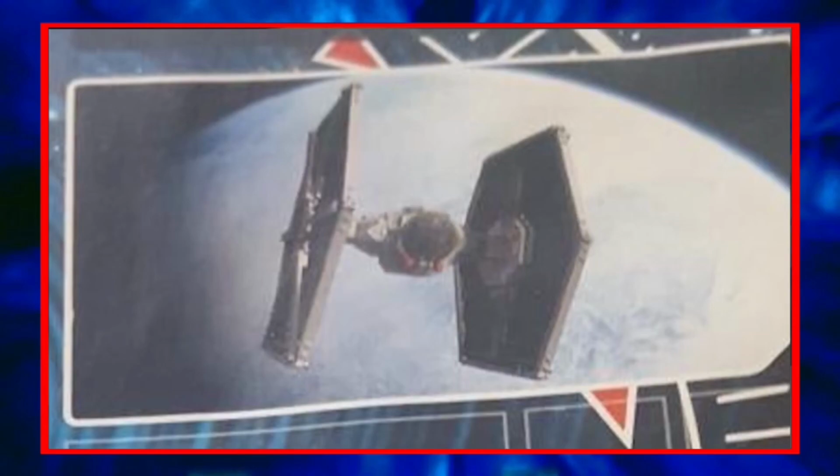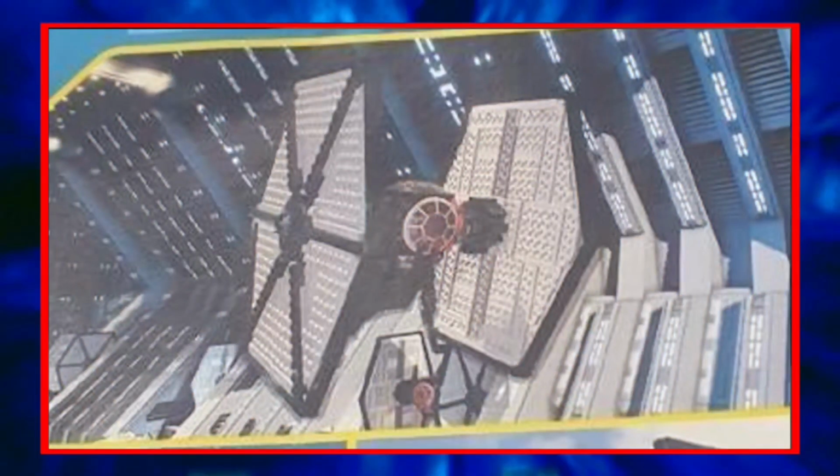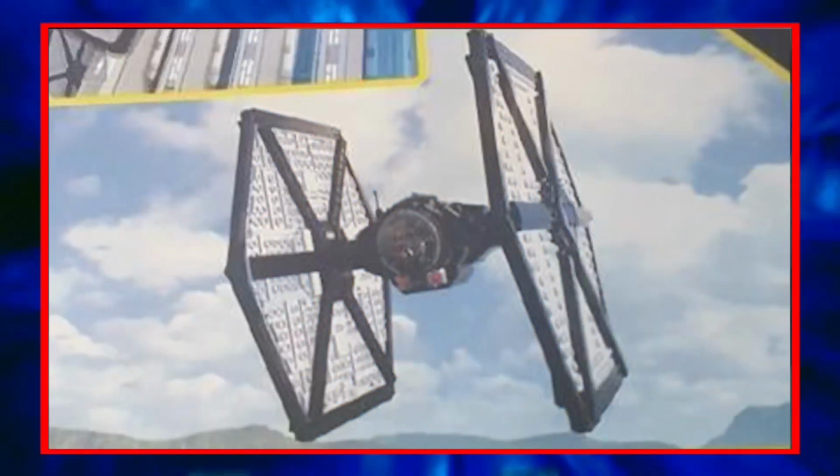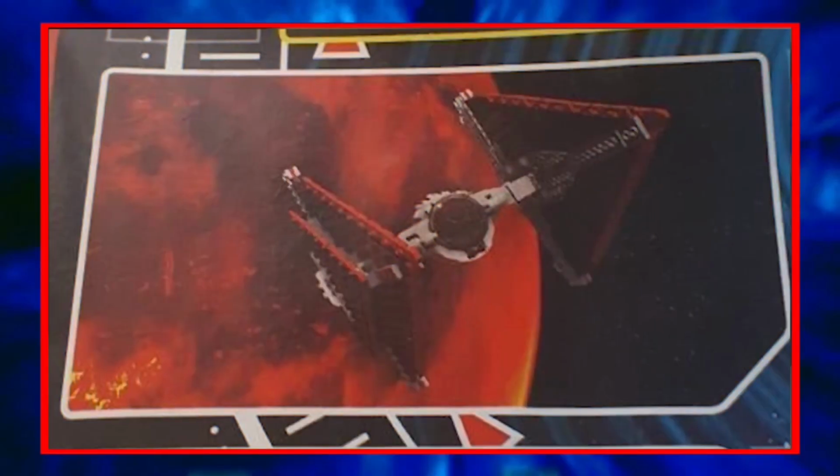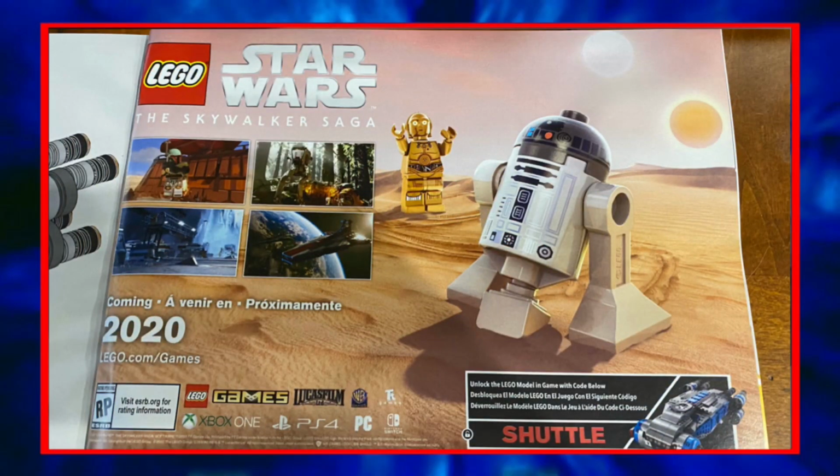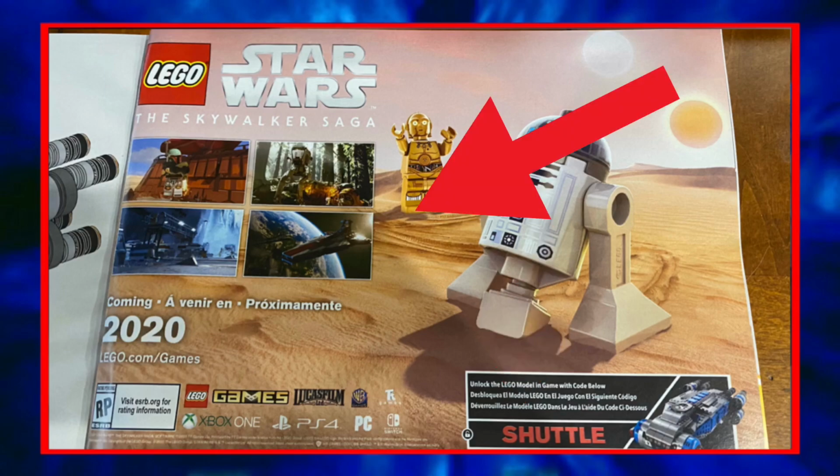Here is a TIE fighter flying above Hoth. Here's a First Order TIE fighter in a First Order Star Destroyer. Here's a First Order TIE fighter in what looks to be Takodana from this angle. Here's the Sith Eternal TIE Dagger, or I'm pretty sure that's what the title is, and it looks to be flying above Mustafar. And here's an image of R2-D2 and C-3PO on Tatooine with a code for the ship and a bunch of screenshots that I've already shown you on the side in an instruction manual.